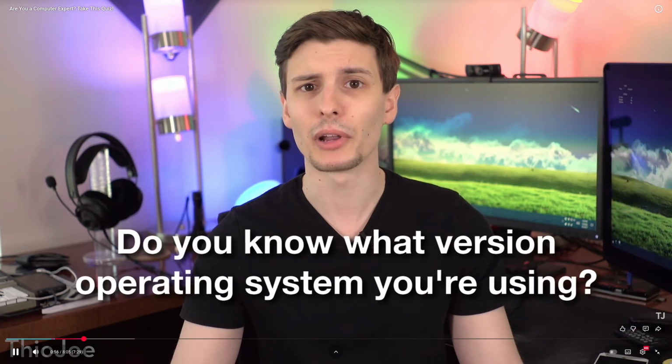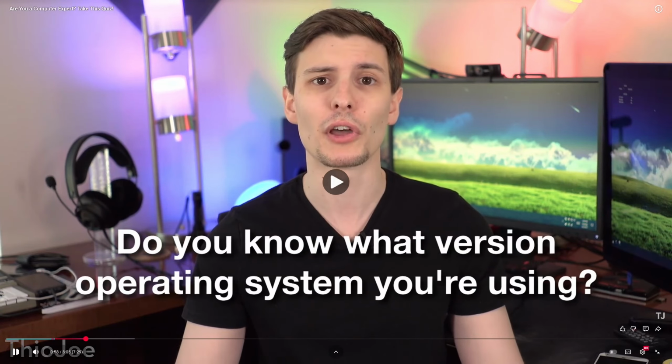Yeah, I honestly agree. Next, do you know what version operating system you're using? If so, plus 1 point. Okay, I use Fedora 43. I think that's the correct answer. Yes, and we're on kernel version, let's see, 6.17.7.